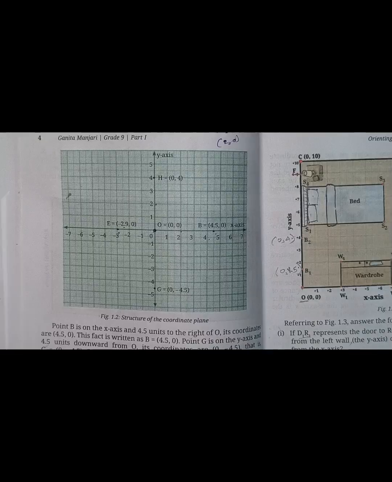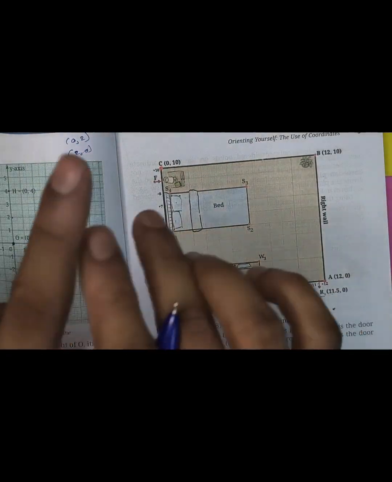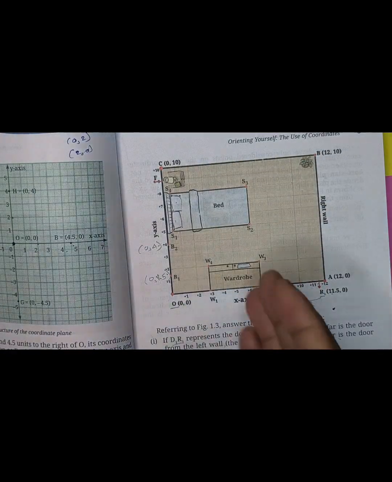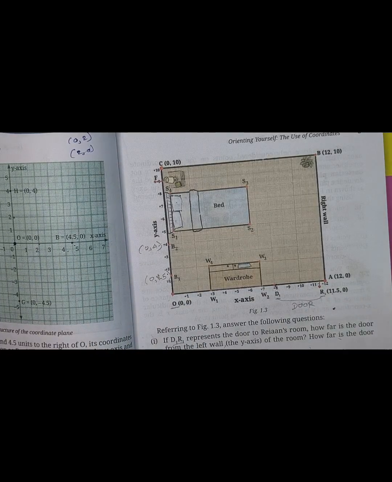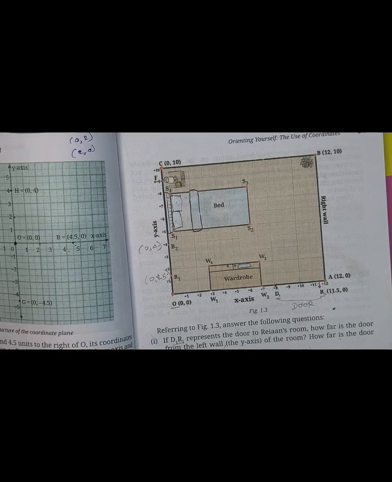They have given you a diagram which is a bedroom, represented in this graph. By seeing the bedroom, you just answer. For answering that, you need to know the basics. These are basic questions. If you watch my video again two times, you can calculate and answer this easily.